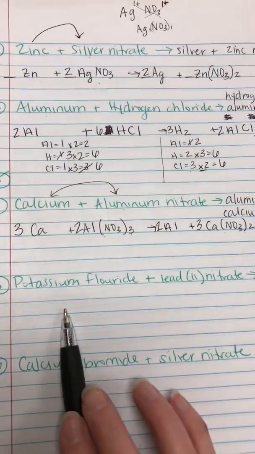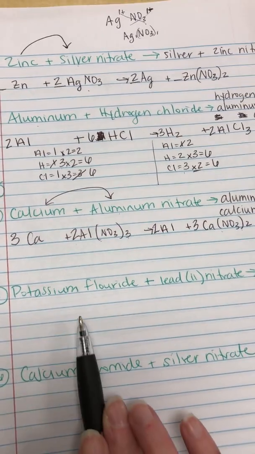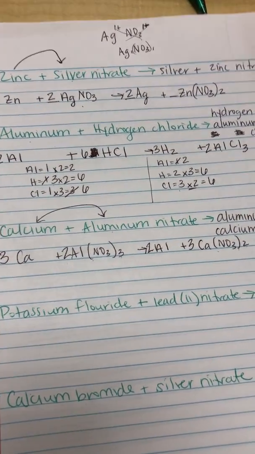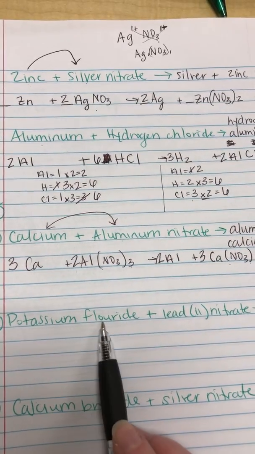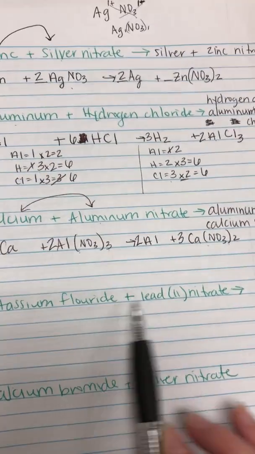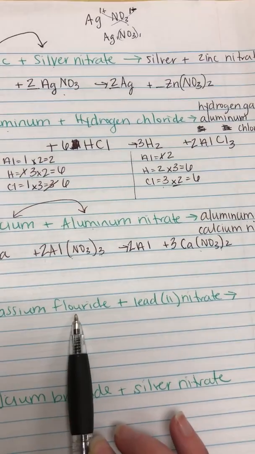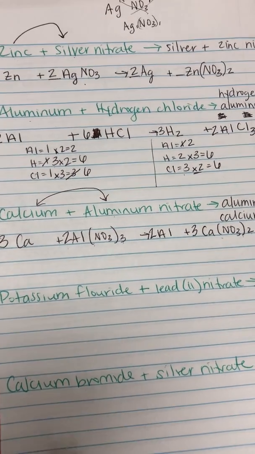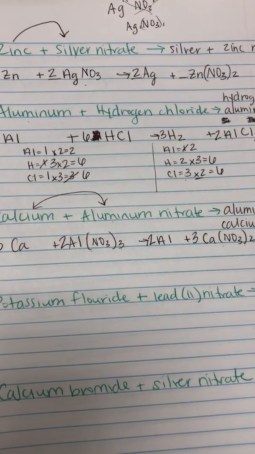Okay, so number 5. Is it single replacement, double replacement? I know it's not combustion because it's not a carbon-hydrogen group with oxygen. I have potassium fluoride and I have lead nitrate. Both of these compounds have 2 different elements, so I know it's going to be a double replacement.